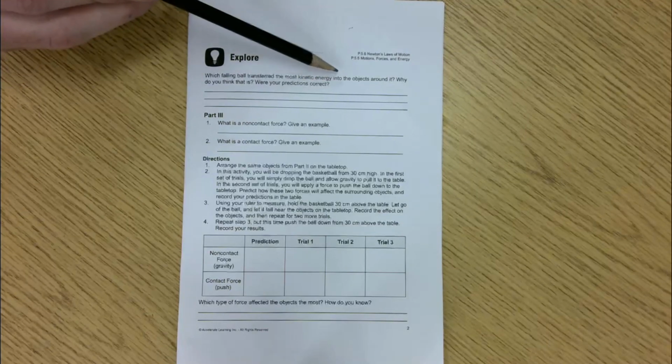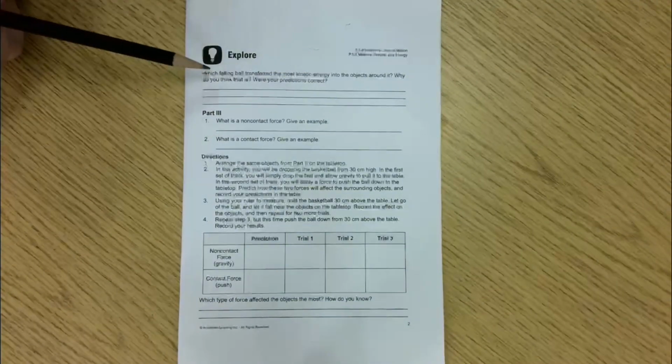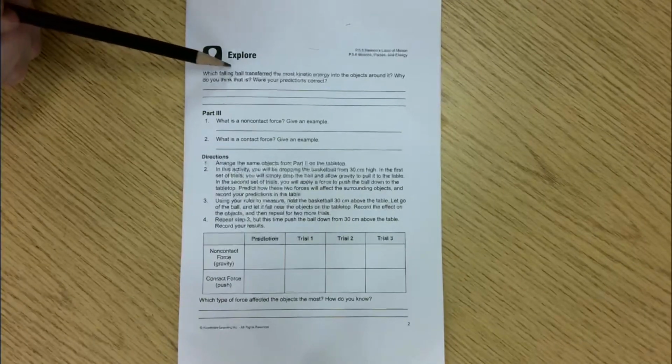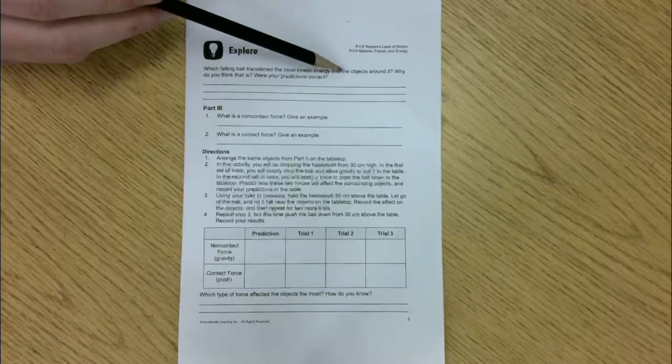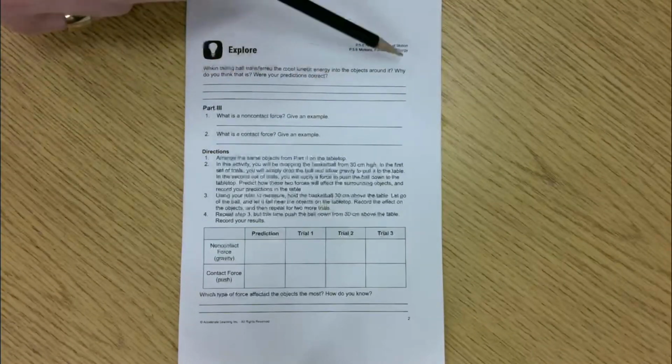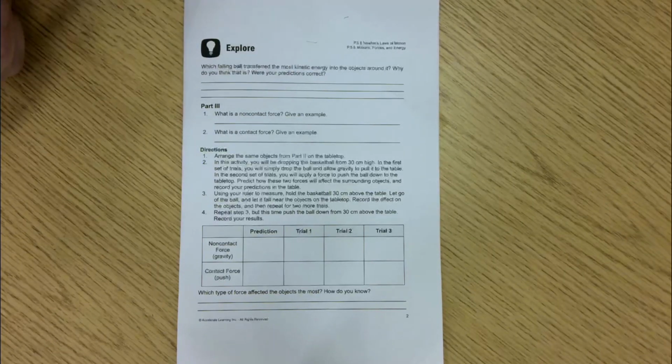So, using your observations, look back at your chart and decide which falling ball transferred the most kinetic energy to the objects around it. Did the golf ball, baseball, or basketball cause the objects on the table to move the most? Which one caused them to move the most? The next part of your answer, why do you think that is? Why do you think that ball caused the most kinetic movement? And lastly, were your predictions correct?